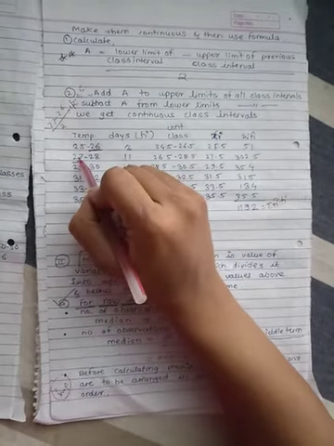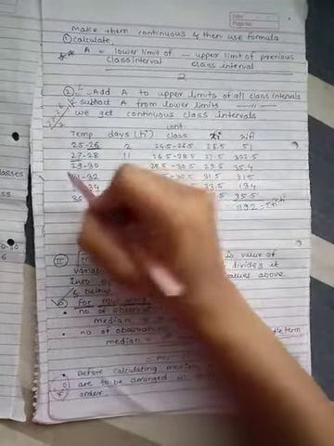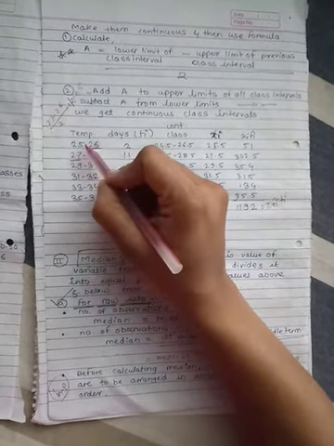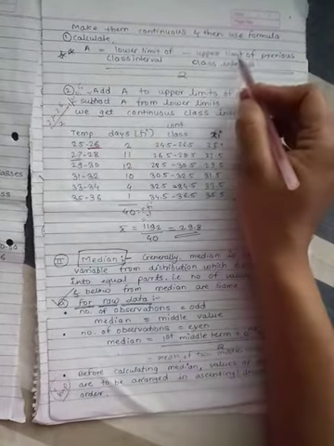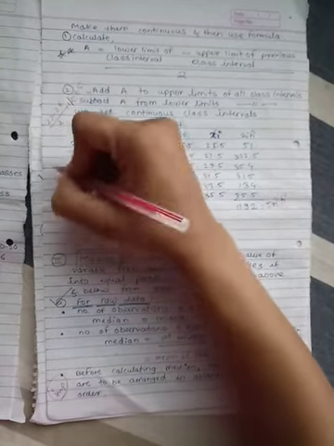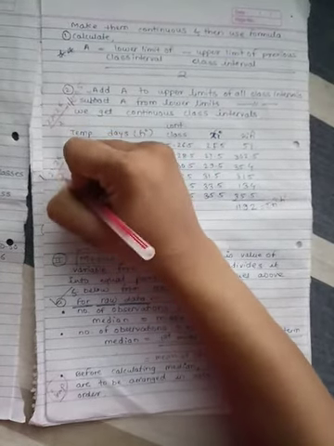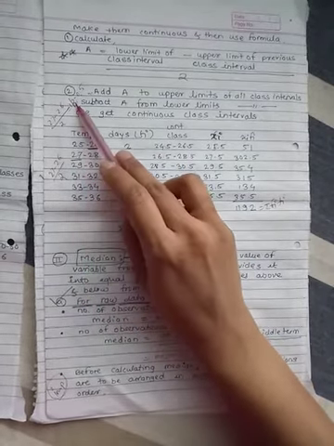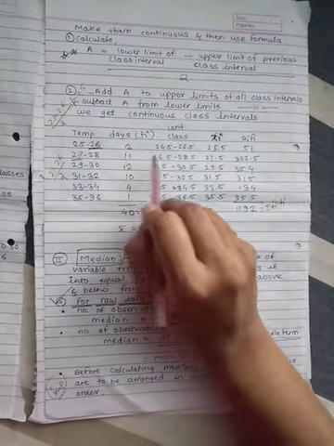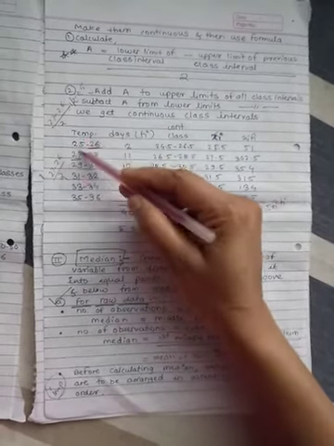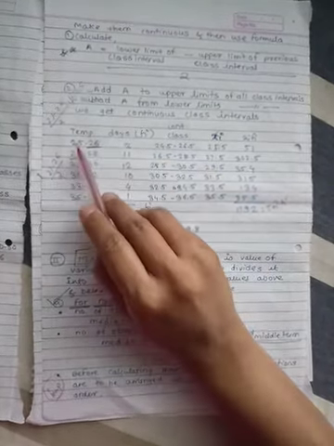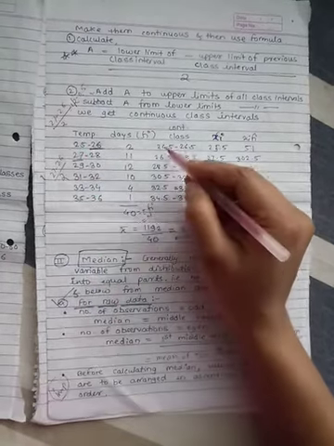Take the lower limit of the second class interval, and the upper limit of the previous class interval. The upper limit is 26. So 27 minus 26, then (27 minus 26) upon 2. We get 1 by 2, that is 0.5. This is the value of A. This value of A we have to subtract from all the lower limits, and add to the upper limits. So 25 minus 0.5 is 24.5.